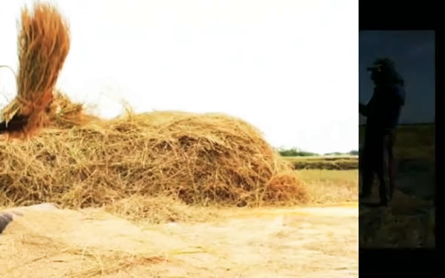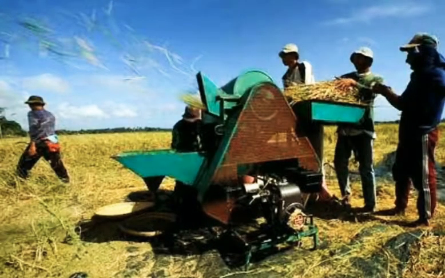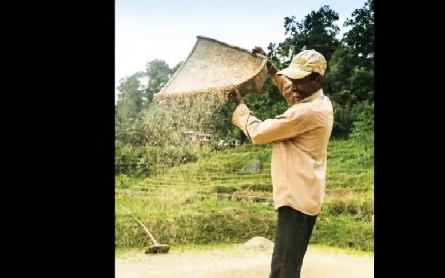Another process of threshing is using a thresher. Threshing can be done by a machine called a thresher. This machine is used for threshing large quantities of grain. When there are large quantities of grain, we need to use a thresher. The next process is winnowing.